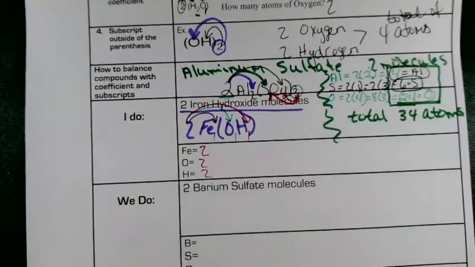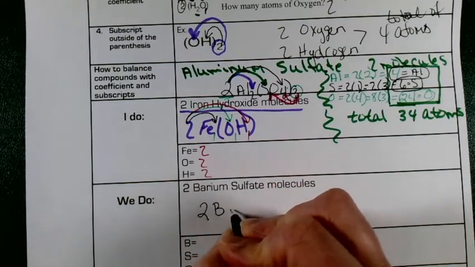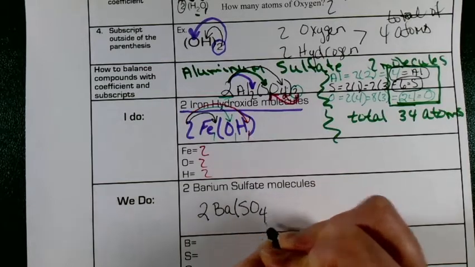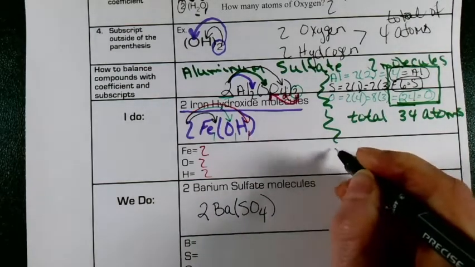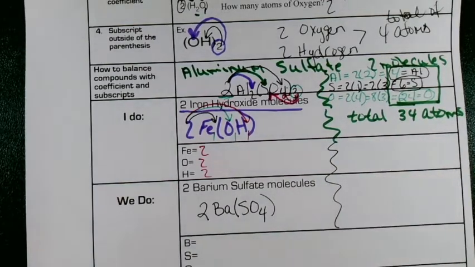We'll move on to barium sulfate. So barium sulfate formula is 2BaSO4. I'm going to draw a little line because I'm going to do one extra example on the other side. So I'm going to make sure I have room.